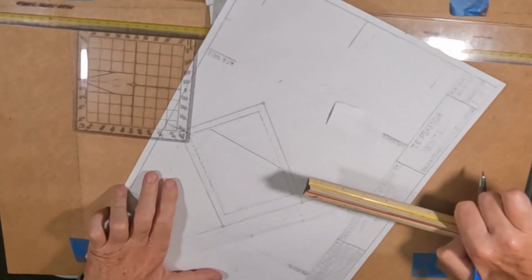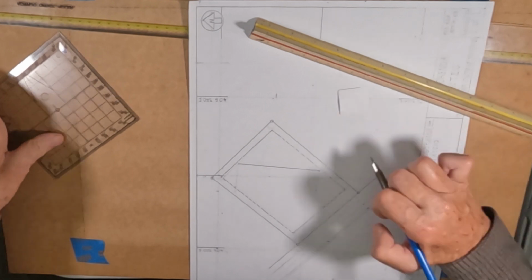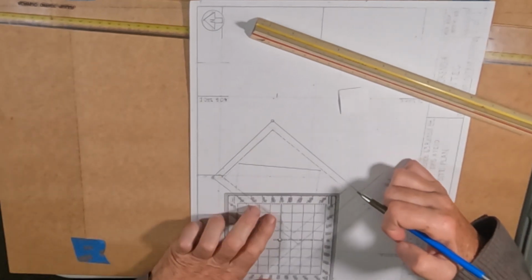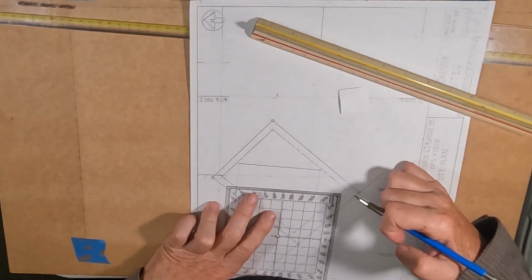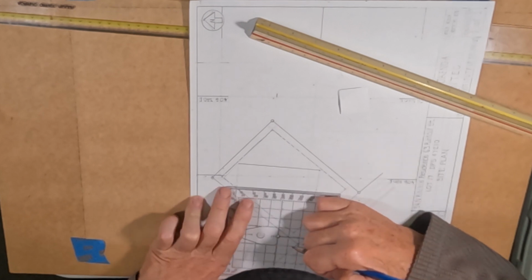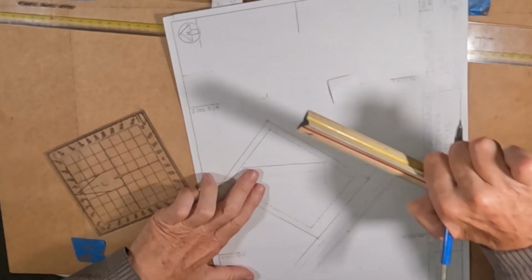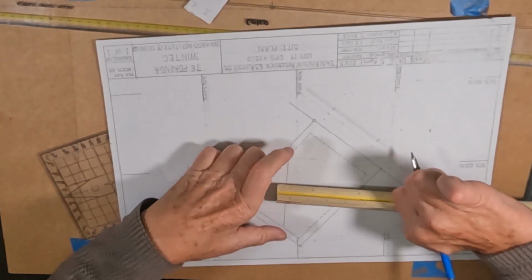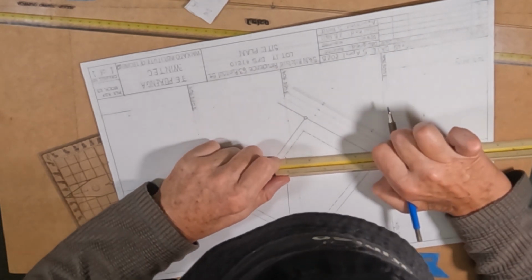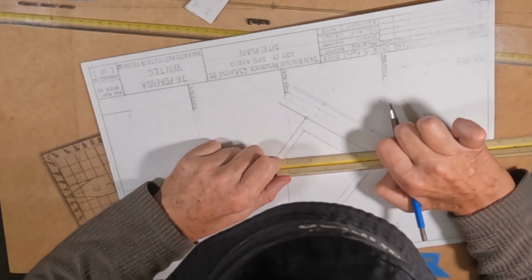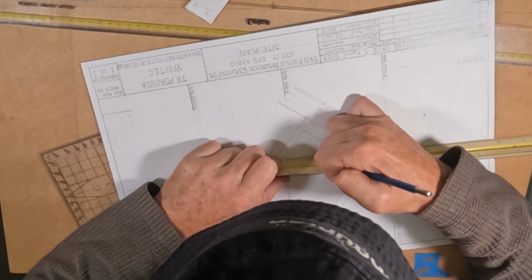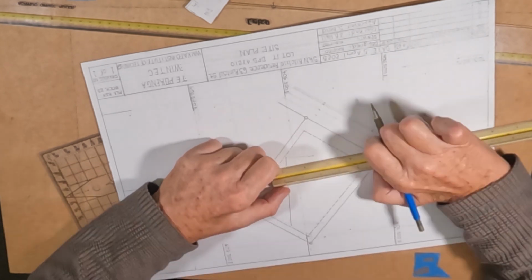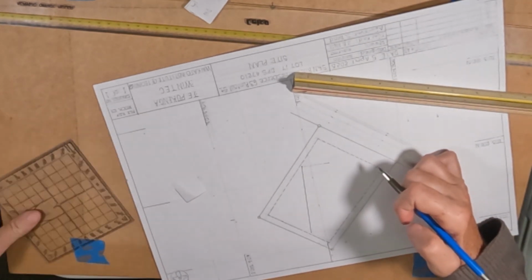I'll just put that through there as a construction line. Oops. Doesn't look quite right. Oh, that's only 5. 6 there. Right.